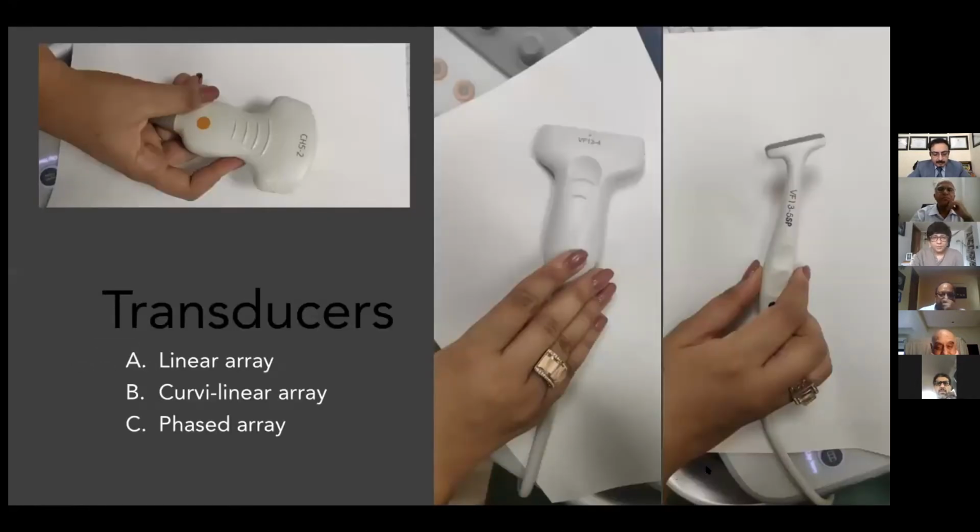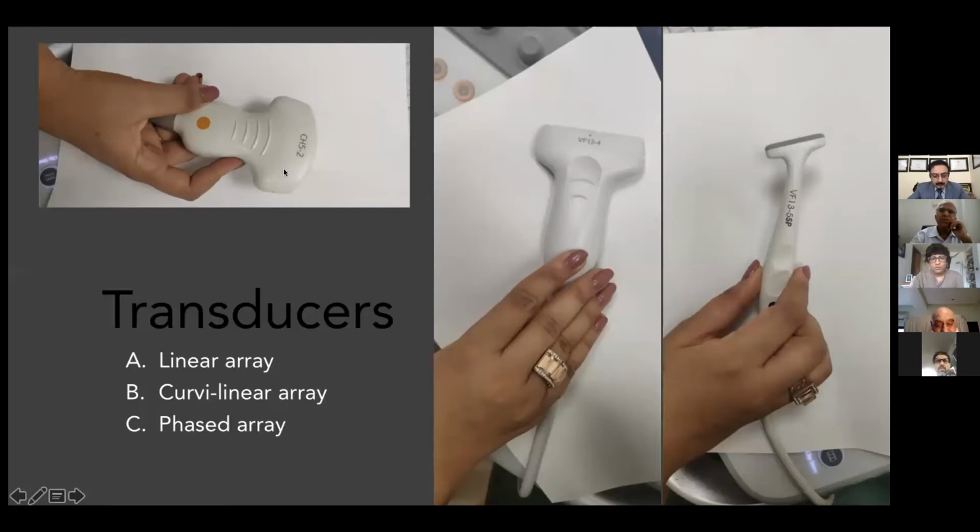These are usually the probes that we use. This is a curvilinear array probe, which is about 5 megahertz. This is the linear array probe, which is about 12 megahertz. I don't have an image of the phased array probe, but this is the other one that I particularly like for the neck and for the upper limb, which is the hockey stick probe. In our case, this is a 13 megahertz probe meant for superficial structures.